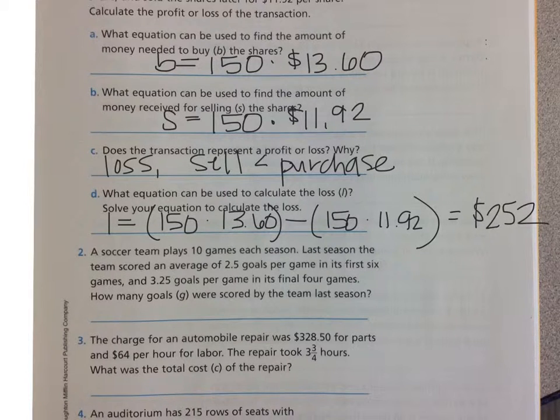Number 2. A soccer team plays 10 games each season. Last season, the team scored an average of 2 and 5/10 goals per game in its first 6 games, and 3 and 2/500 goals per game in its final 4 games. How many goals were scored by the team last season?